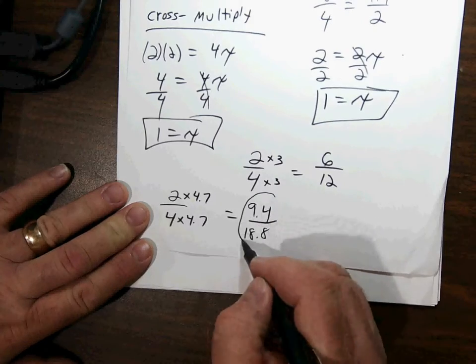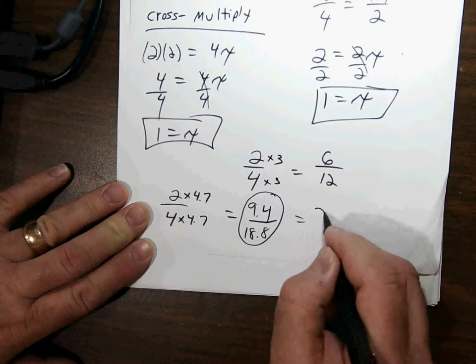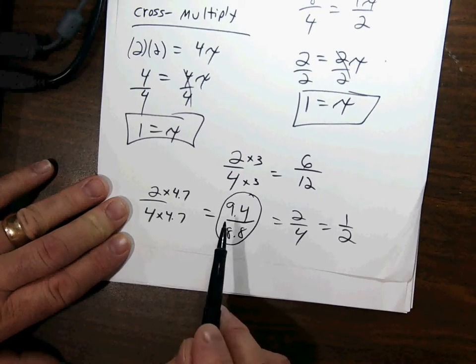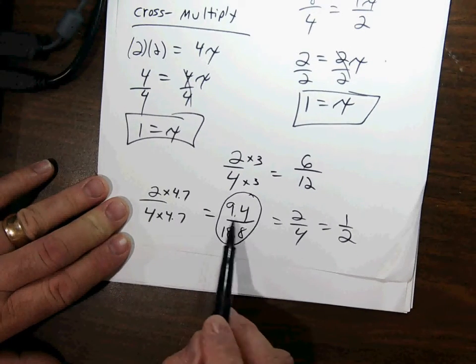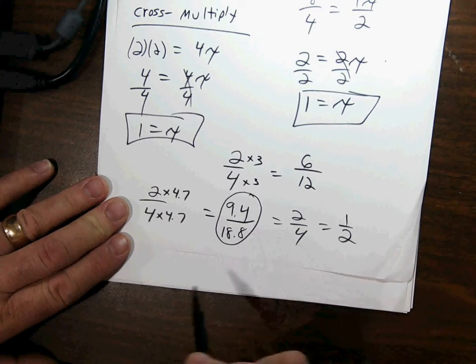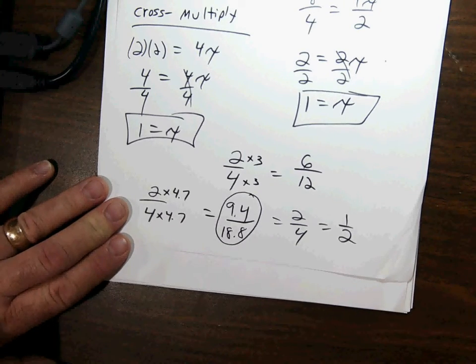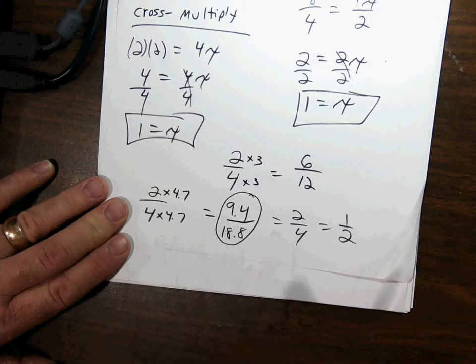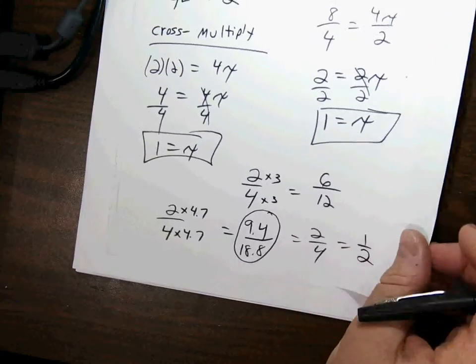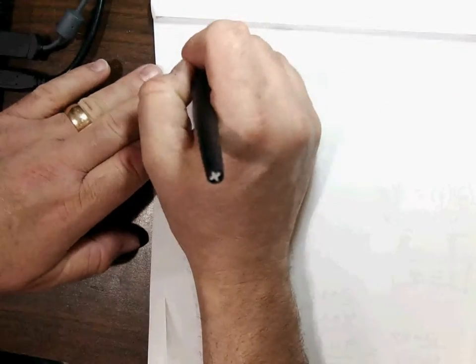This is equivalent to that 2/4 we talked about, which of course is 1/2. And now if you stop and think about it for a second, oh yeah, half of 18.8 would be 9.4. Yeah, it's half. It makes sense, okay? Proportions don't limit us to the nice, pretty integers. We can have anything we want there, and we will have some cases where we trick it up a little bit.